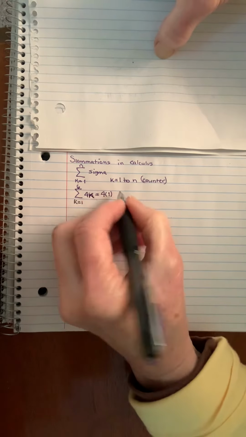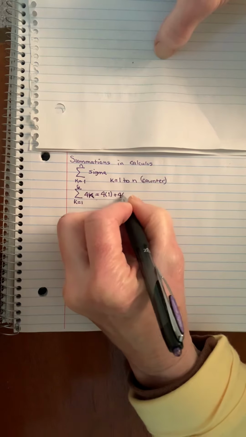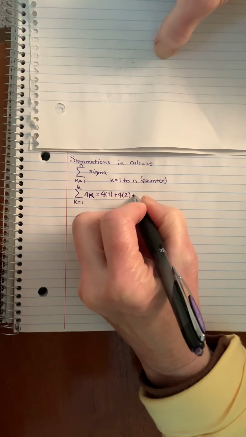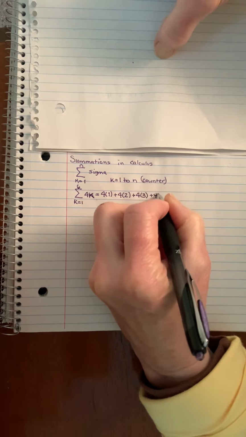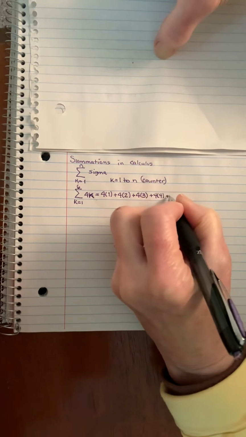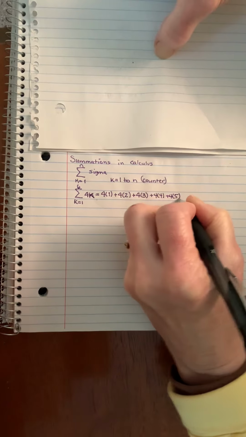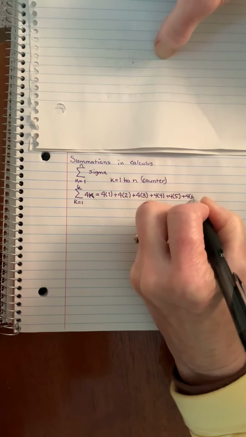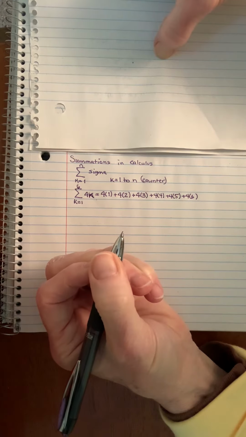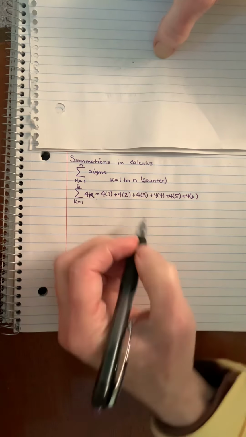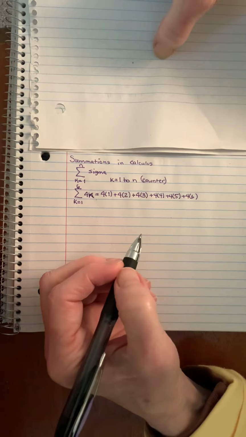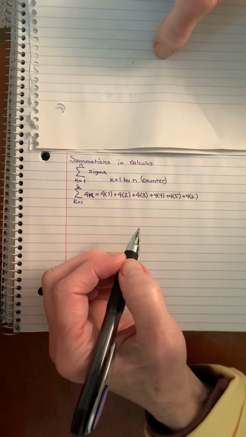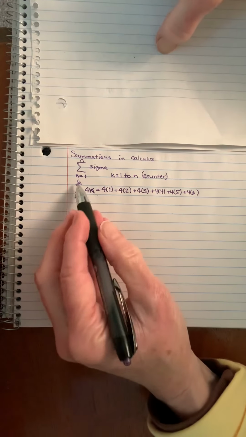So k is 1 plus 4 times 2 plus 4 times 3 plus 4 times 4 plus 4 times 5 plus 4 times 6. Now we could add that up, but that's just kind of a super addition problem. It would be like a multiplication problem.